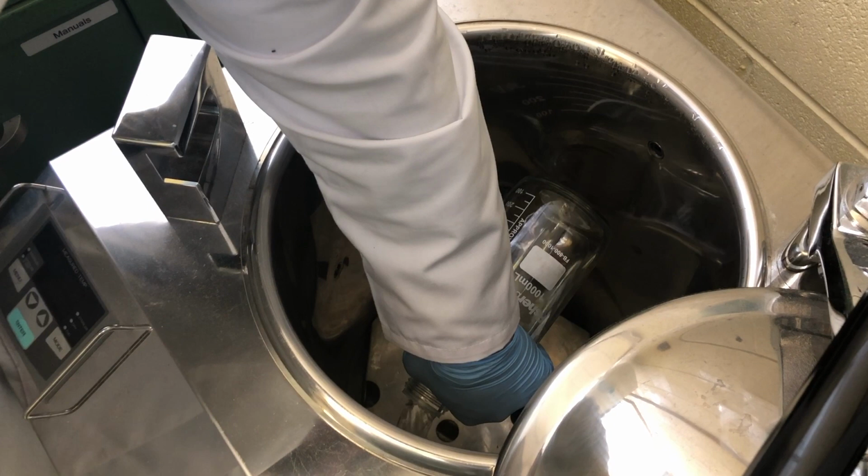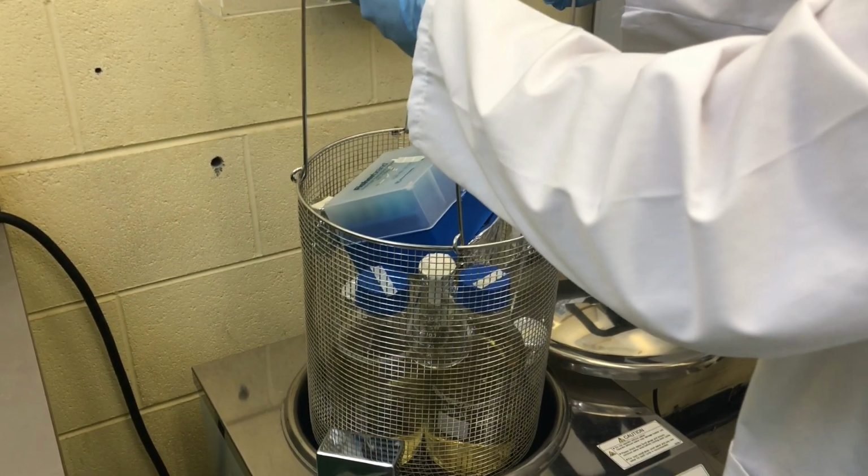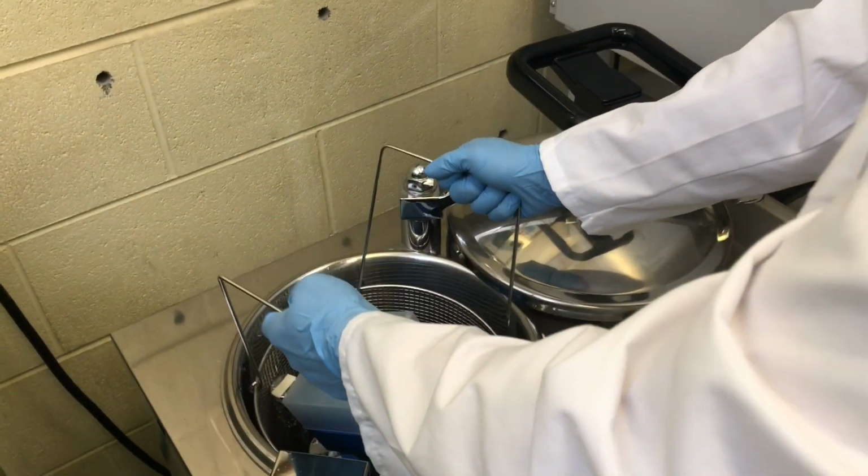To operate the autoclave, make sure there is a sufficient amount of water inside. Fill each basket with the items needed to be sterilized, making sure all are taped and covered with foil. Next, carefully place the basket in the autoclave, replace the lid, and hit start.